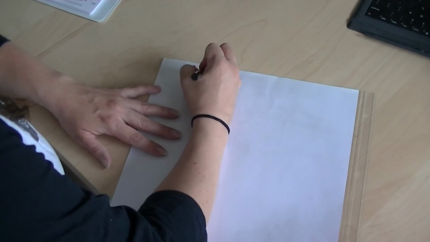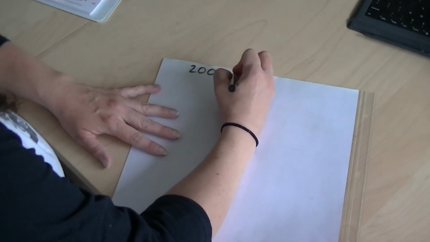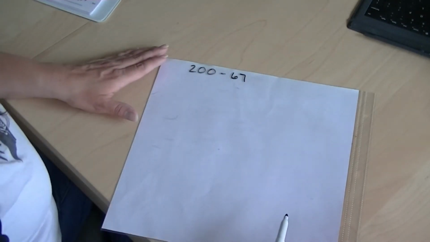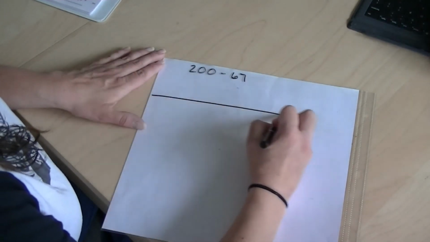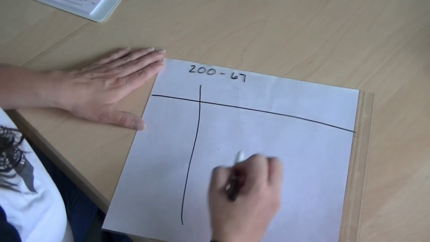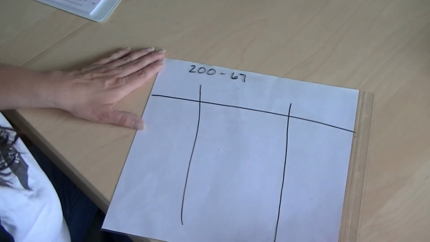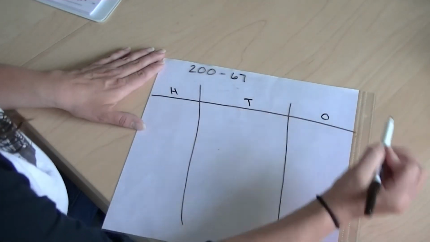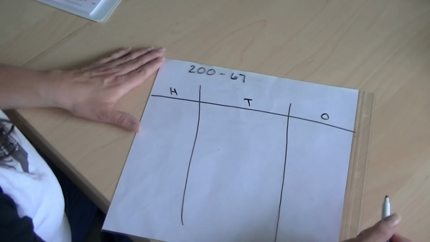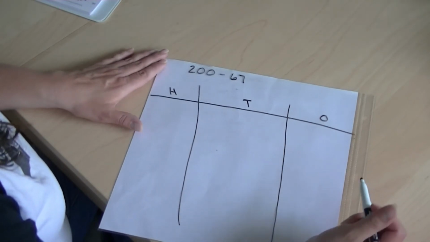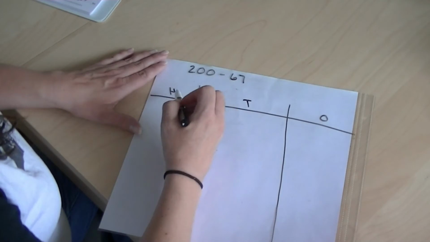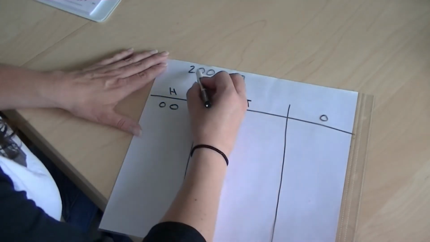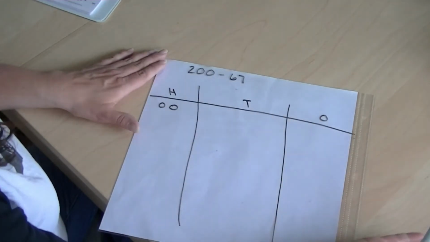Let's do 200 minus 67. So again, you're subtracting with zeros, and this can be a little bit tricky. So I'm going to show you my chart. All right, hundreds, tens, and ones. Okay, so let's draw 2 hundreds. How many tens? 0. How many ones? 0.